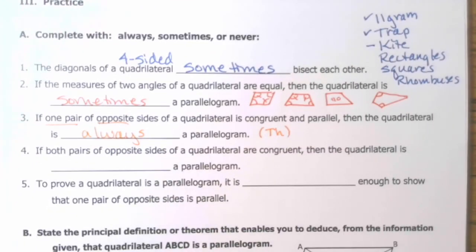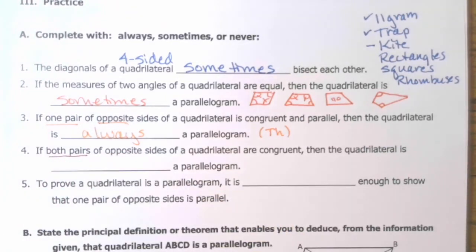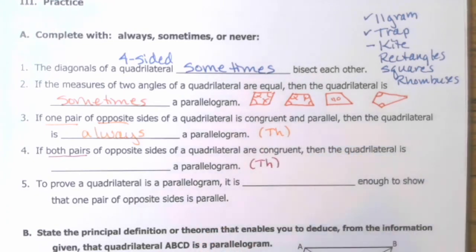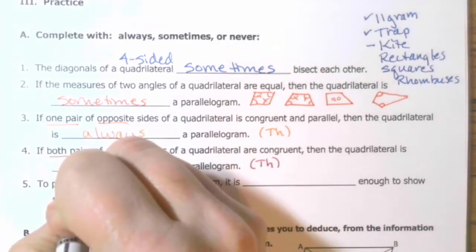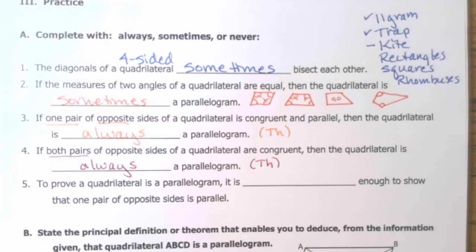Okay, number 4. If both pairs of opposite sides of a quadrilateral are congruent, then the quadrilateral blank is a parallelogram. Well, again, we have a theorem for that. The theorem says if both pairs of opposite sides are congruent, you have a parallelogram. So this is an always because we have a theorem to back it up.